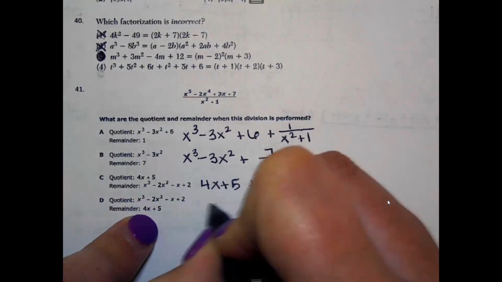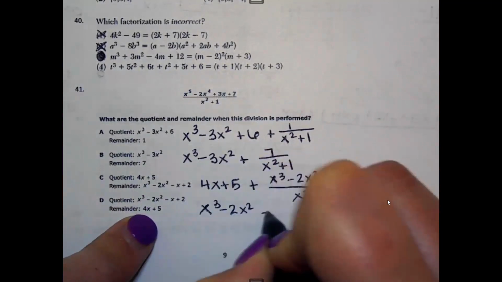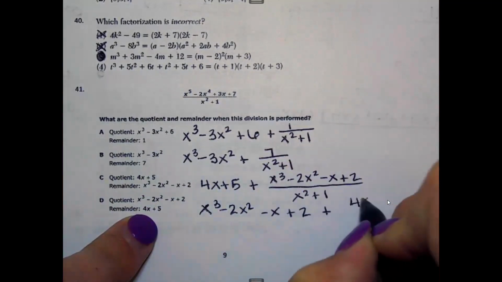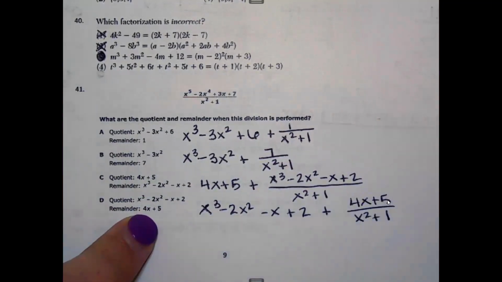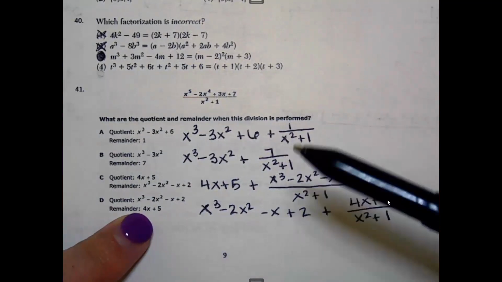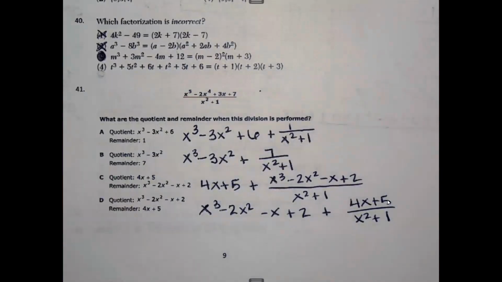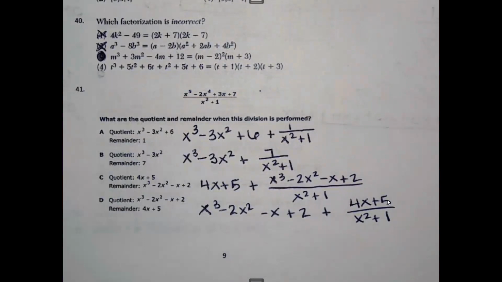And then answer choice D is x to the third minus 2x squared minus x plus 2 plus 4x plus 5 over x squared plus 1. So you can still graph the original problem and the answer choices to see which one is correct. You just had to write the answer choices out before you did it.